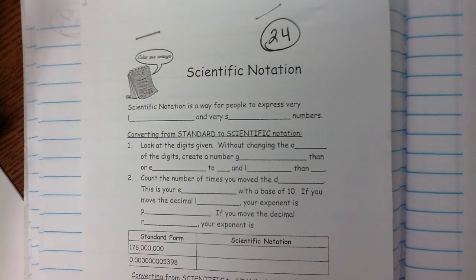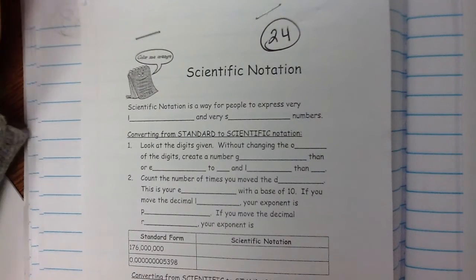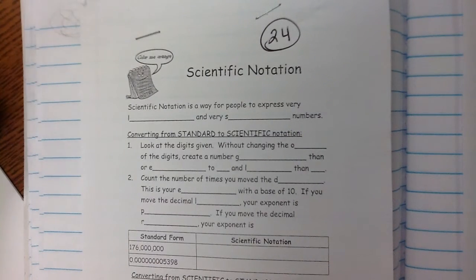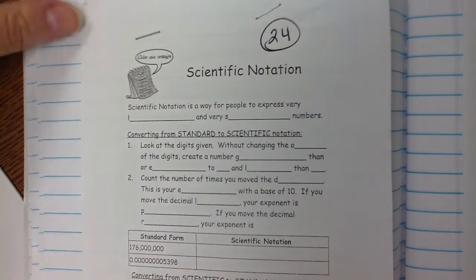In today's video, we're going to quickly review scientific notation and how to write numbers in scientific notation and how to write numbers that are in scientific notation back in standard form.